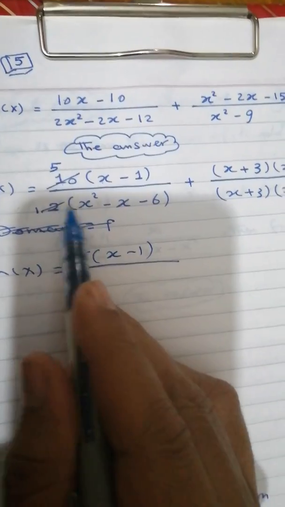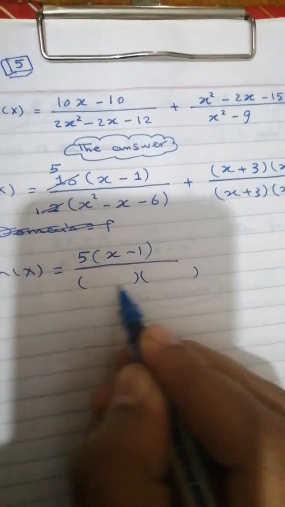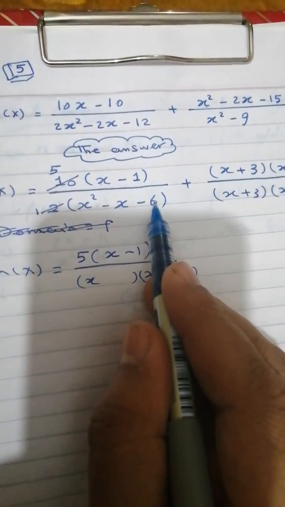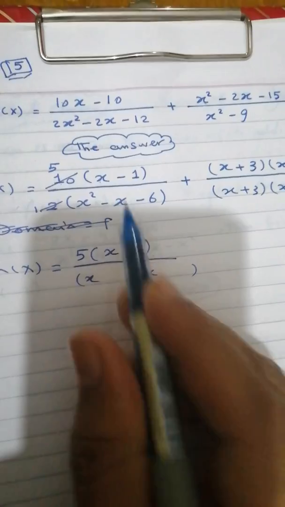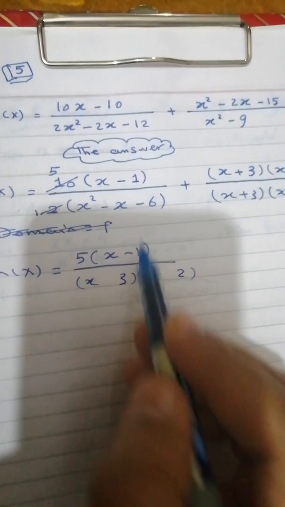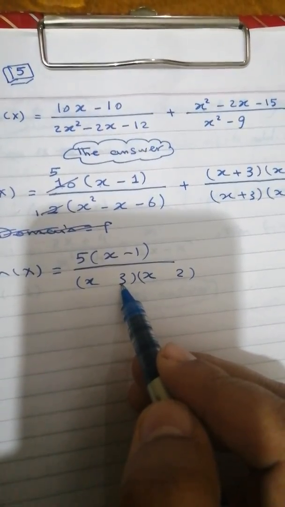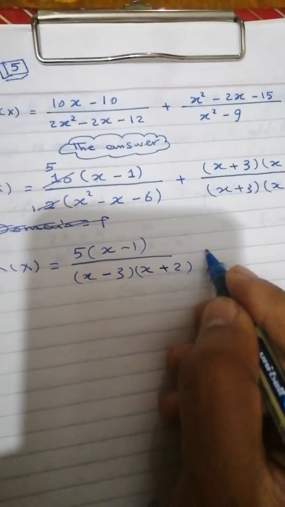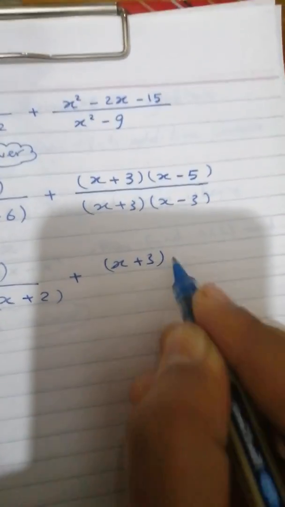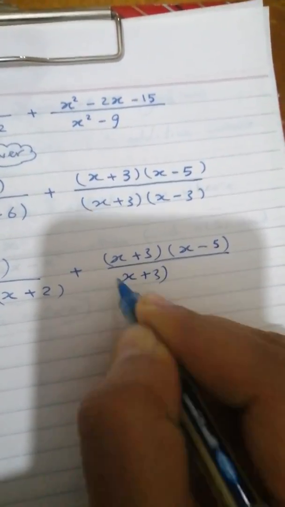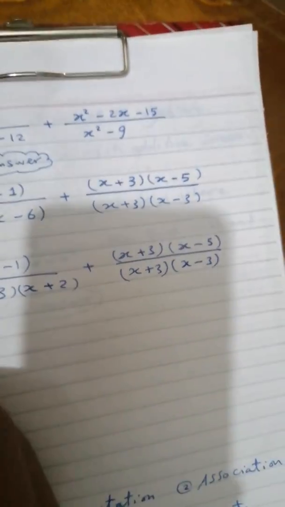You can factorize the denominator as x by x. Two numbers, the product of them is 6. The difference between them is 1. 3 and 2. The sign of the last term is negative. Then the greater number, which is 3, takes the sign of the middle term, which is negative, and the other is positive: (x plus 2)(x minus 3). Plus (x minus 5) over (x plus 3)(x minus 3).